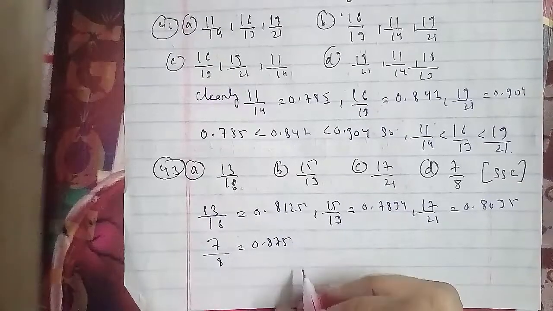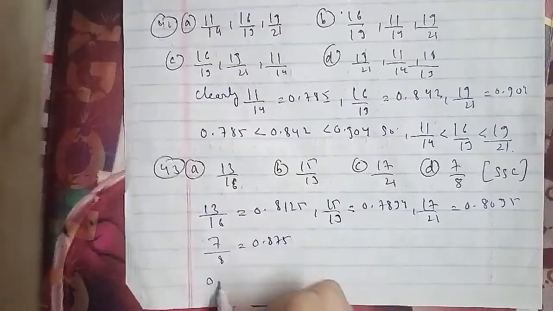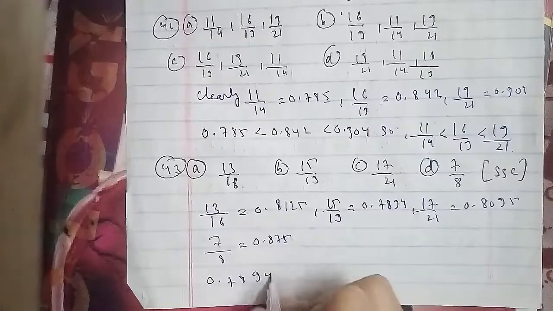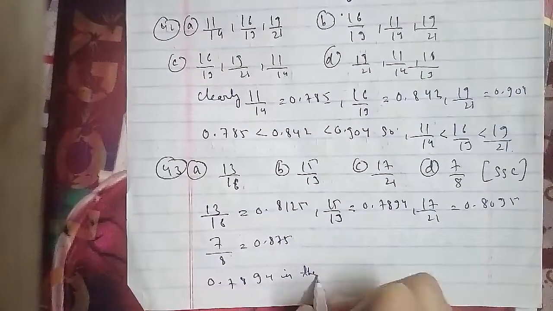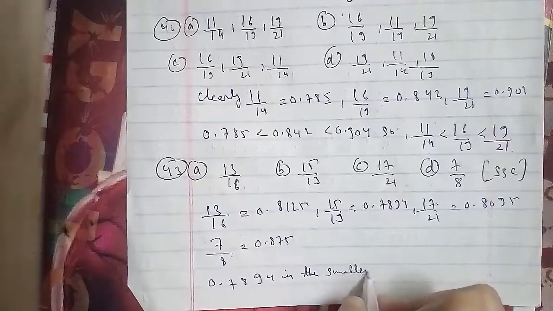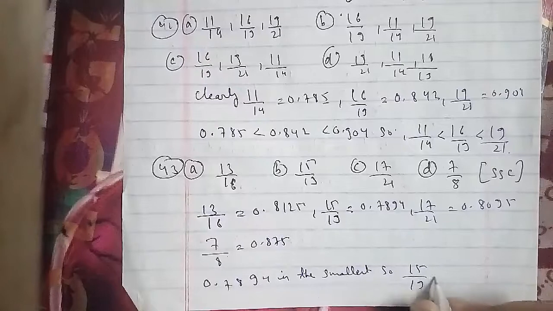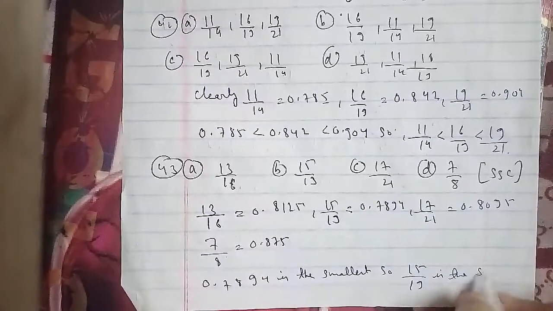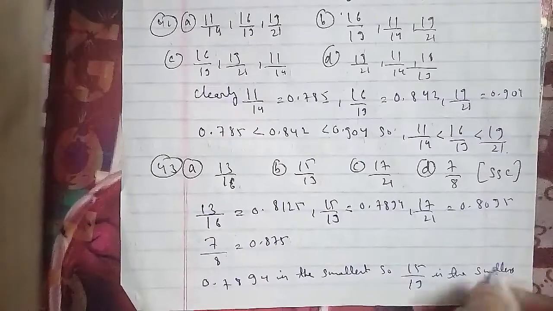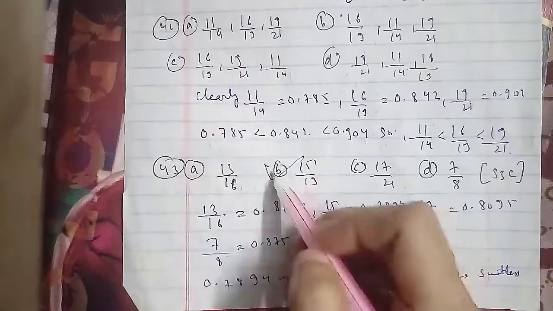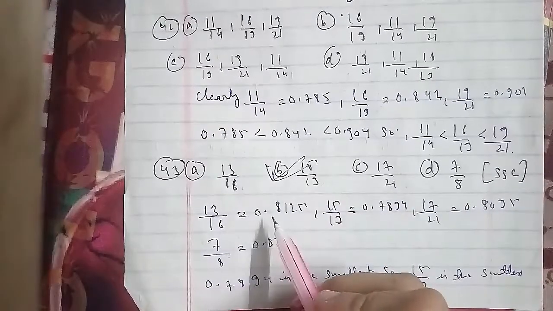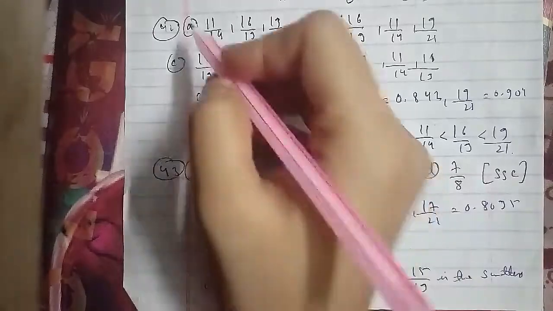So we can say that since 0.7894 is the smallest, 15/19 is the smallest. 15/19 is option B, so option B will be the right answer.